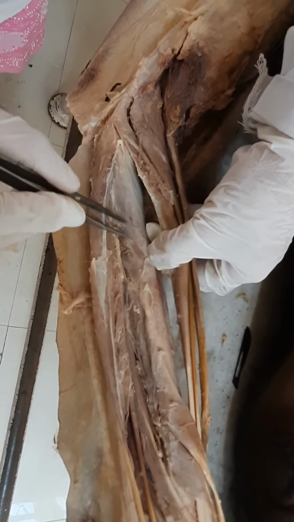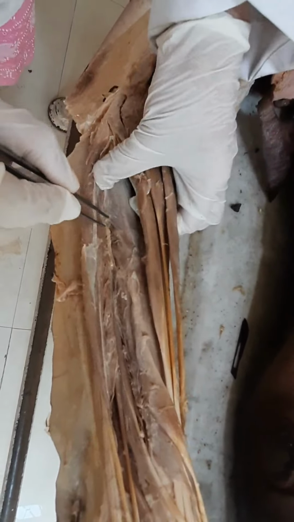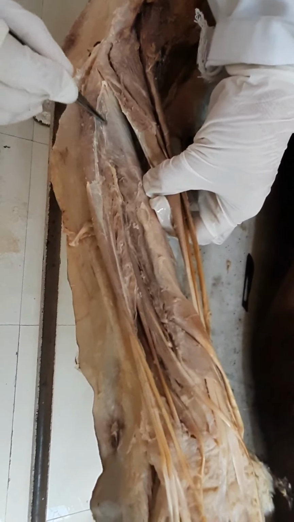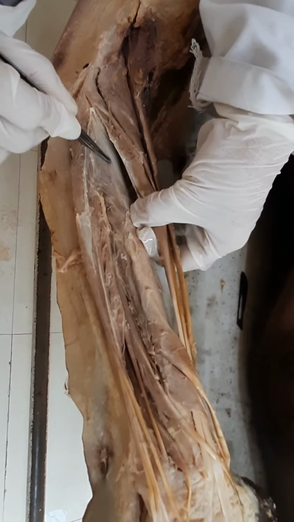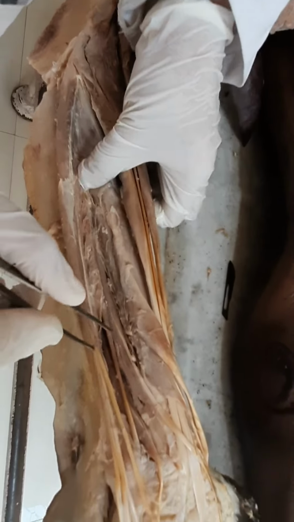So you can see it winding round. It is adhering to the upper 1/3 of the shaft of the radius. So this is the supinator muscle. The supinator muscle is supplied by posterior interosseous nerve.